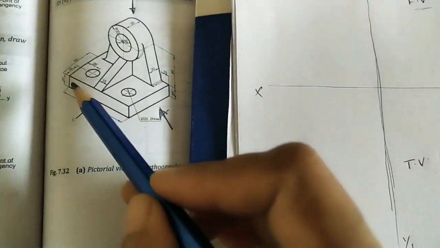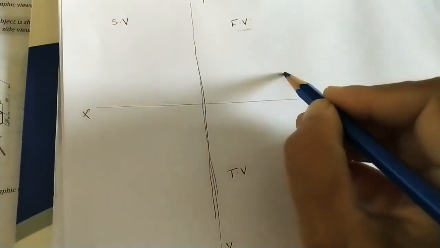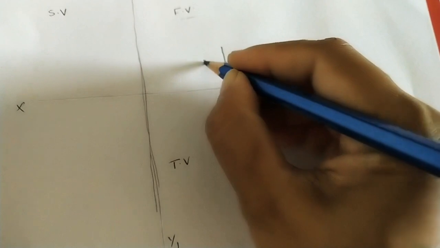Just now I told you that in the front view we can see this rectangle box initially. Start here, 120 mm. Just without measurement I am doing it here. This is 20 mm.